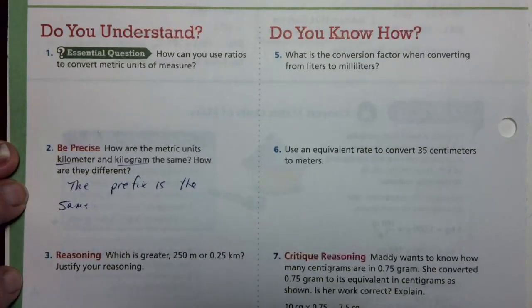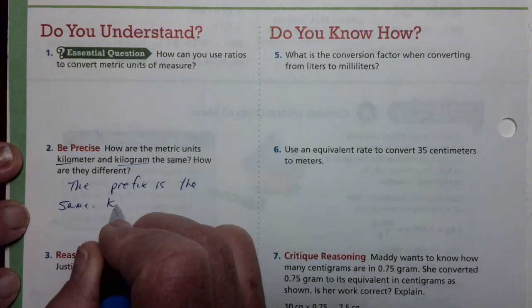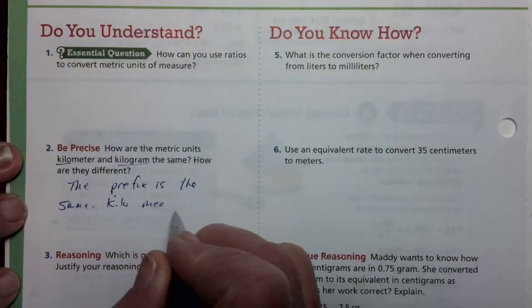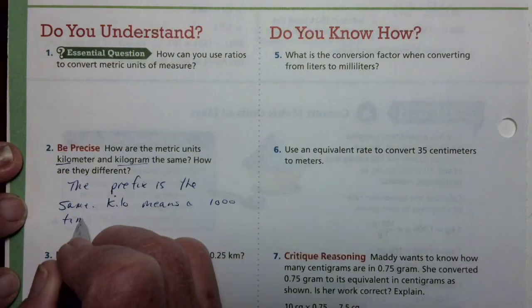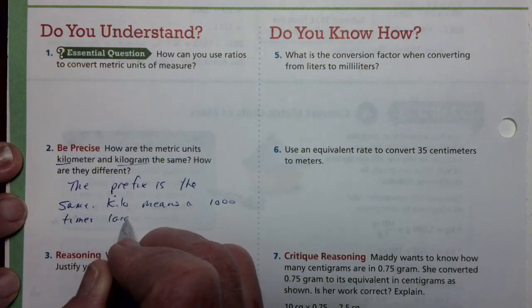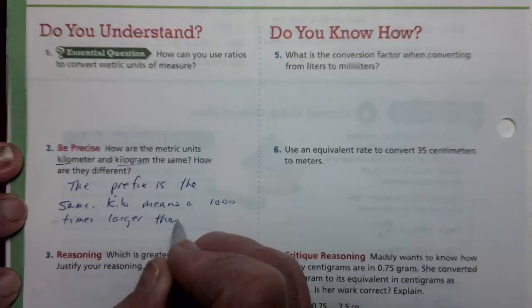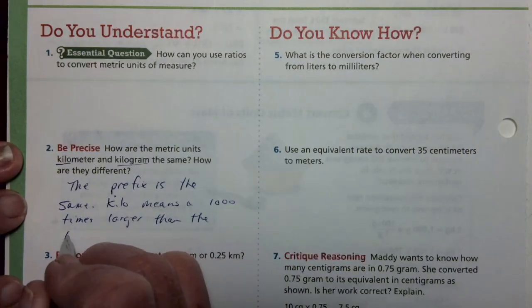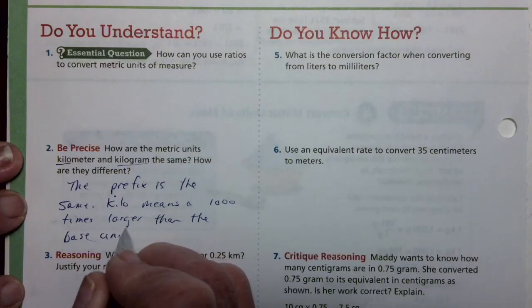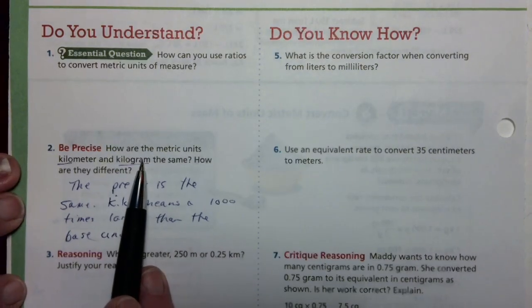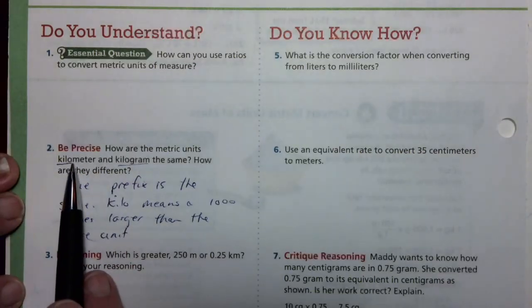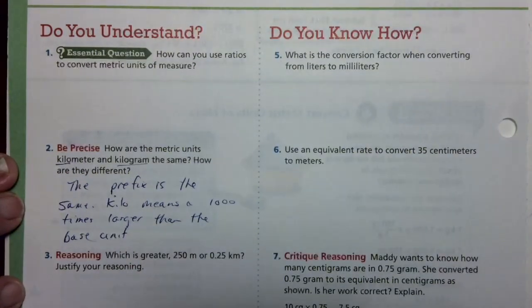And the prefix kilo means it's 1,000 times larger than the base unit. So there would be 1,000 grams in 1 kilogram. There would be 1,000 meters in 1 kilometer. Kilo means it's big.